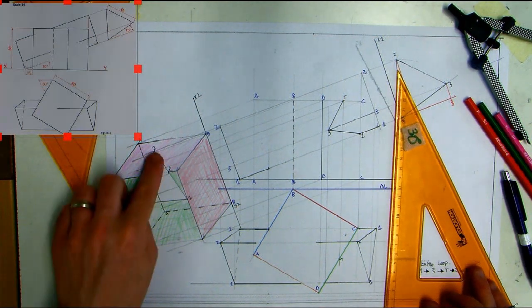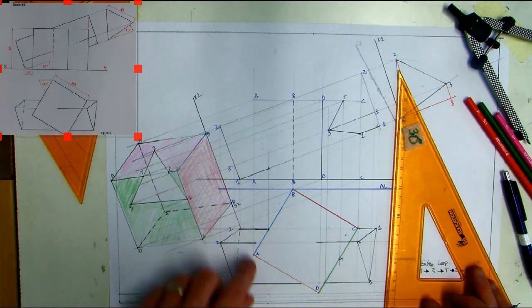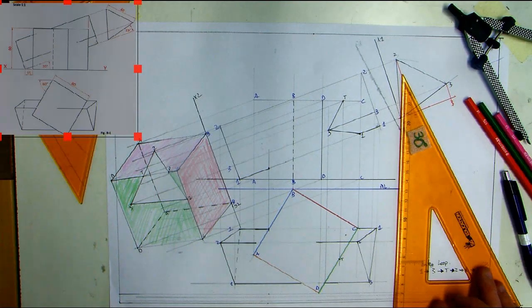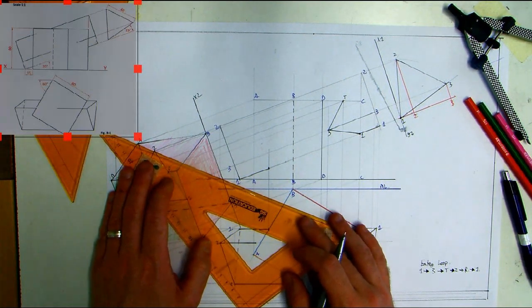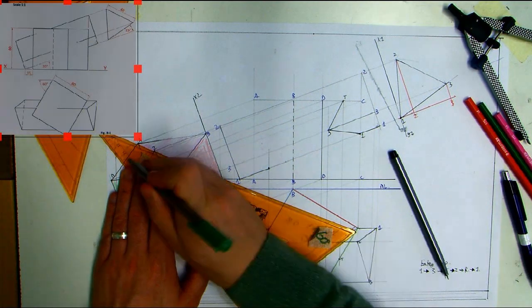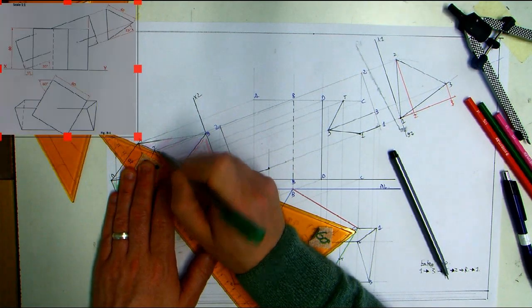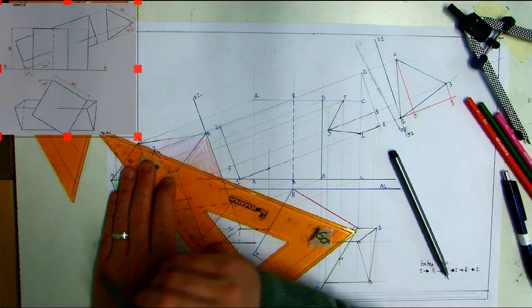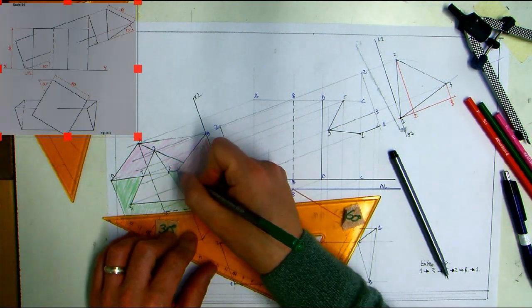Then it goes to 2, and 2 enters the pink surface, which is ABCD, which is this top surface here, and so therefore we're going to need an element. So I create a green line here going from A through point 2 until it hits the CB surface.